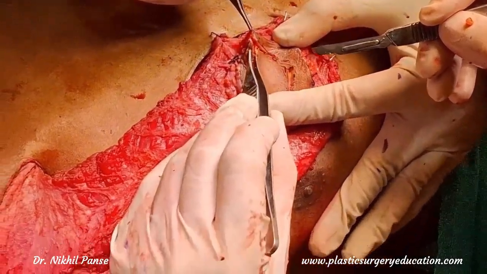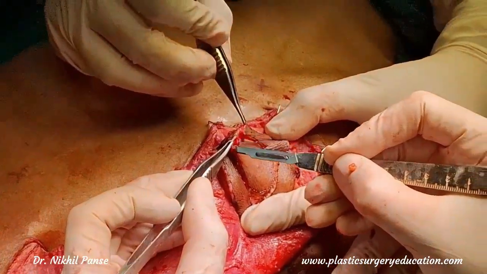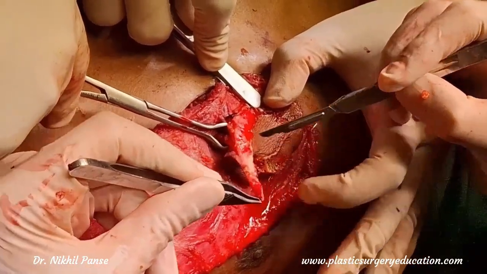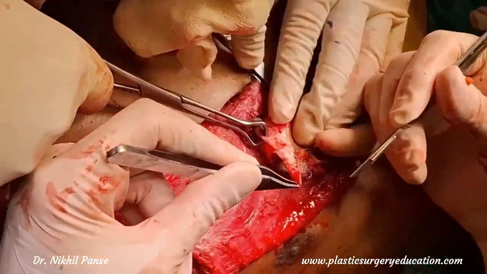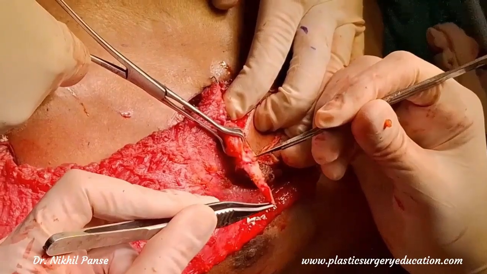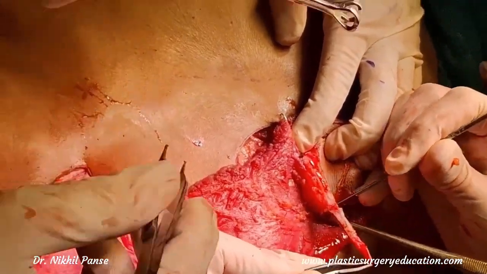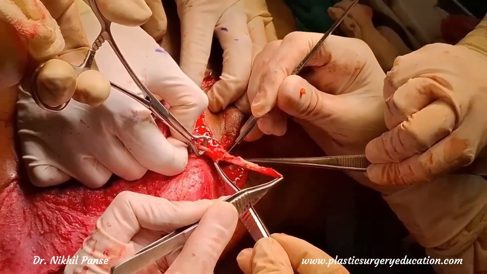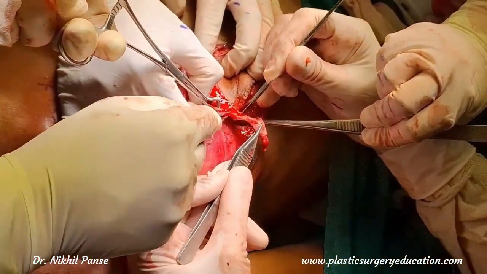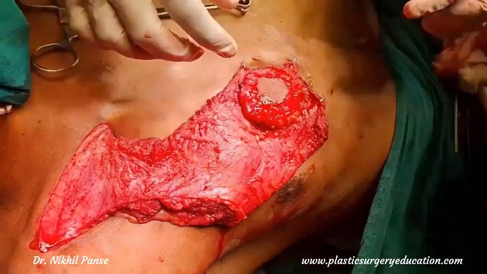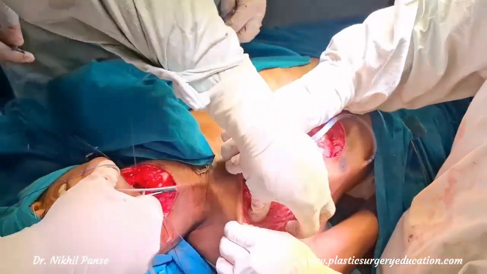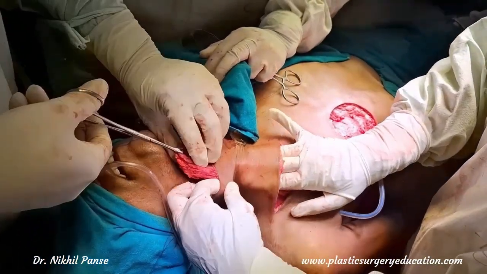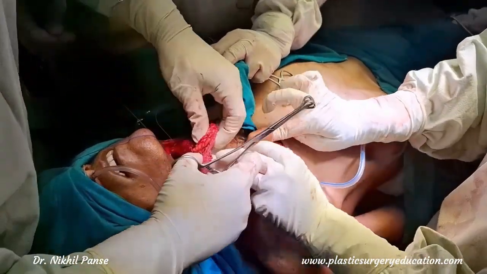You can see that it is bleeding well when we are deepithelizing the area. Full thickness of the skin is removed. So that ensures that only the area of the skin which is required goes into the defect, and the rest of the tissue doesn't have any epidermal elements. So once that is done, we have this button-like thing. We are now tunneling the flap into the neck in such a way that our skin island is going to go over the pharyngeal defect.